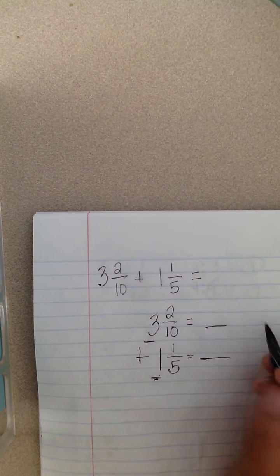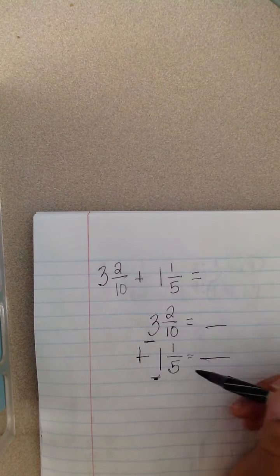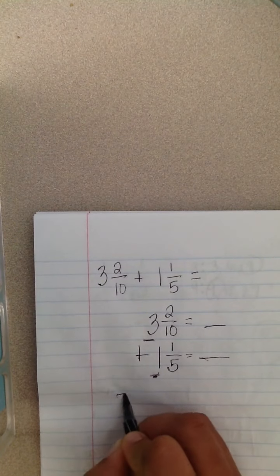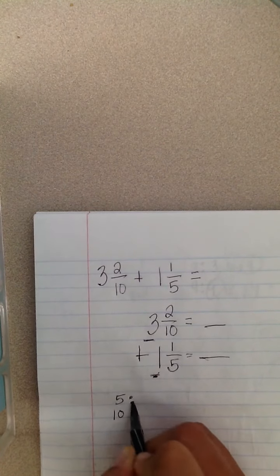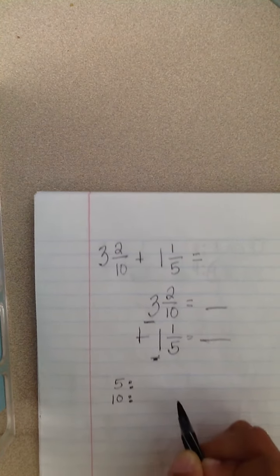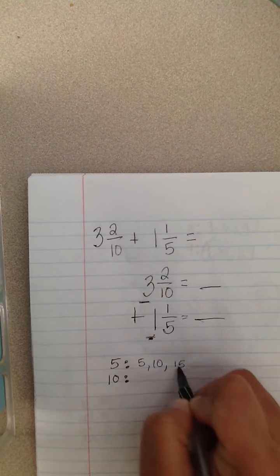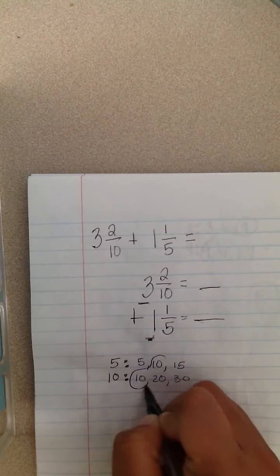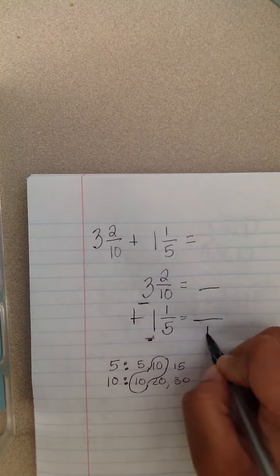common denominator. So 10 and 5, I'm going to think, what multiple do they share? Remember, multiple means when I count by those two numbers, what number will I get that's the same? So if I don't know that off the top of my head, I can make a list. I can write 10, 5, and count by each of those numbers. So 5, 10, 15, 10, 20, 30. I see that they both share a 10. So that means that is my new denominator. I'm going to put that here.